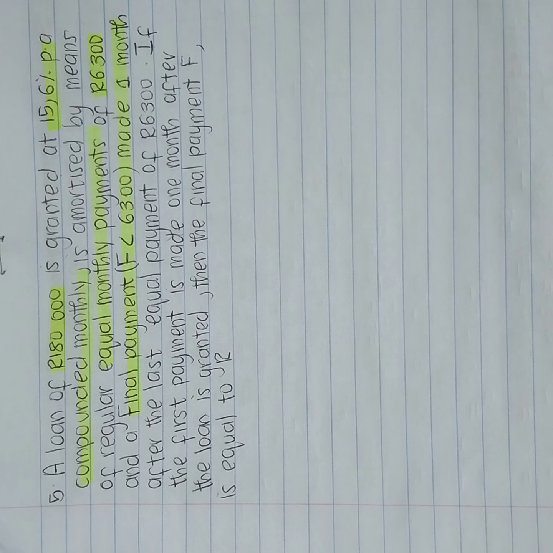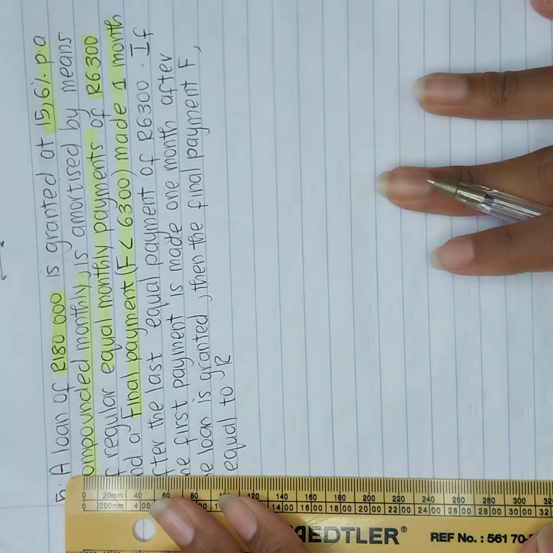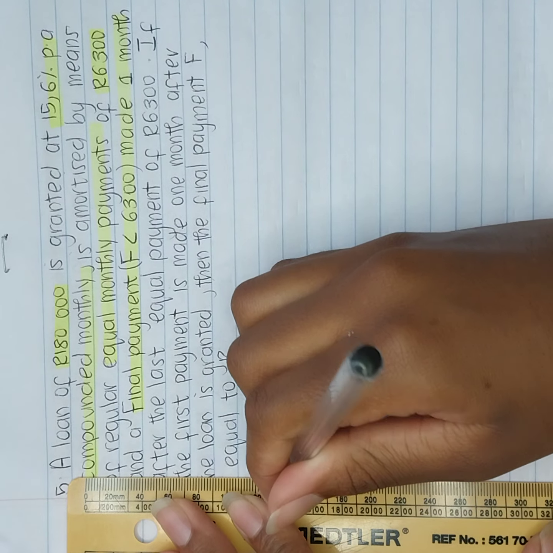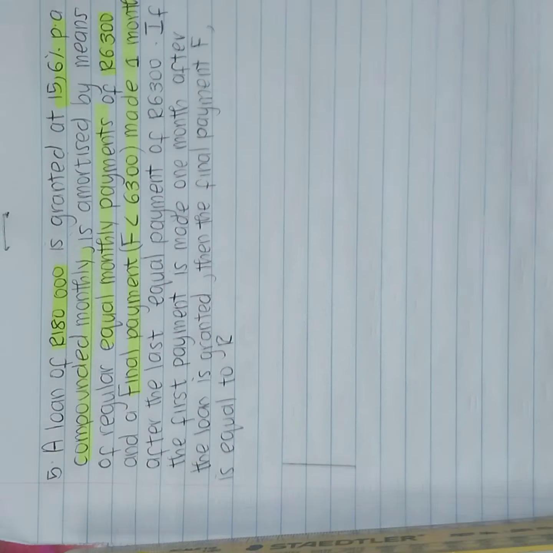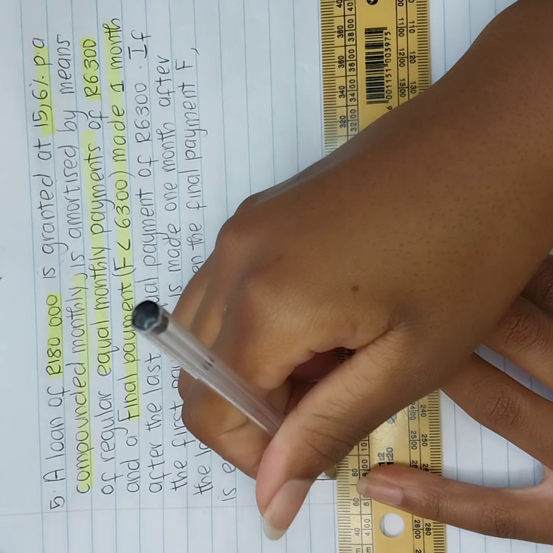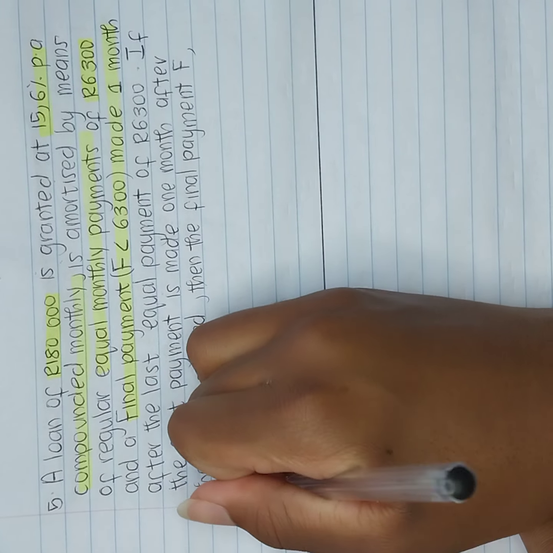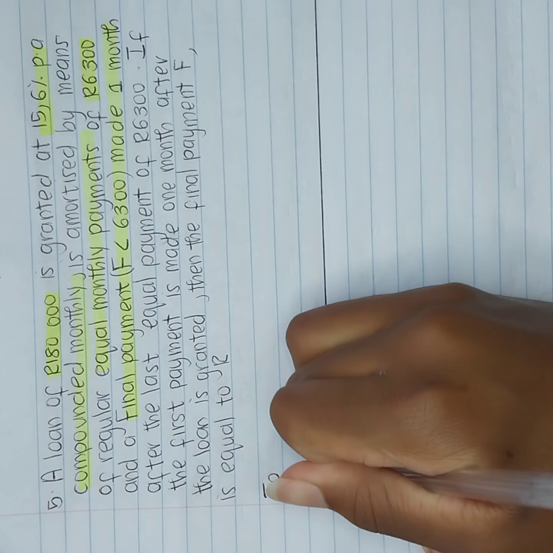So with all questions, as I said, you always solve the initial problem before anything else. So before we solve the initial problem, let us draw our timeline. Our timeline is going to start at T0 because the loan is always granted at T0, and it's going to go all the way to, we don't know for now, that is what we are going to solve for, our N. So at T0, the loan is granted and it is 180,000.